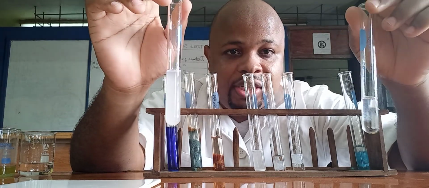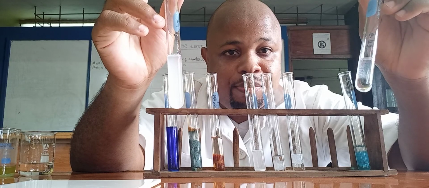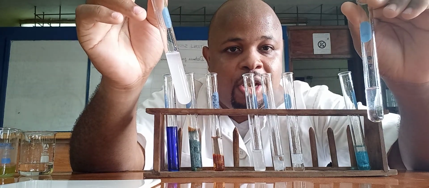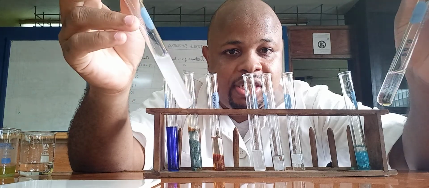So with sodium hydroxide, you cannot differentiate between magnesium and calcium. Both of them will give you a white precipitate that does not dissolve in excess sodium hydroxide.